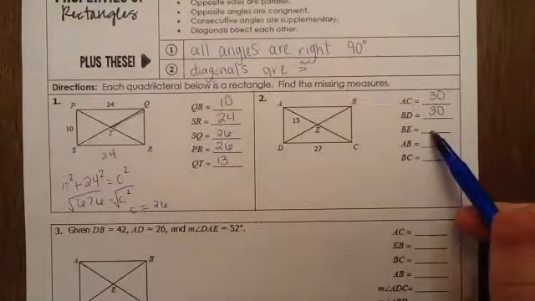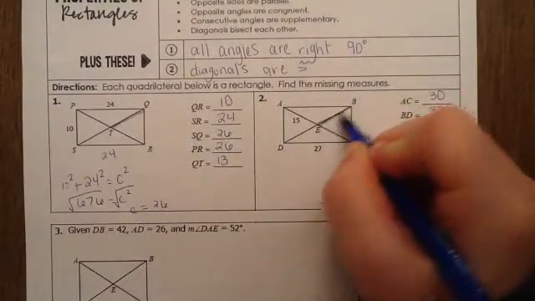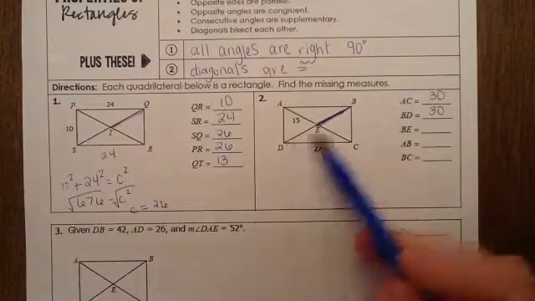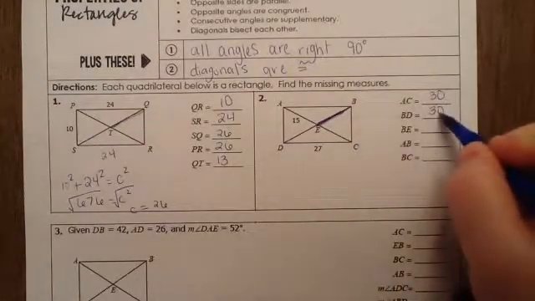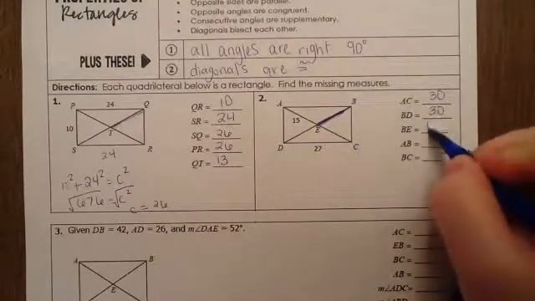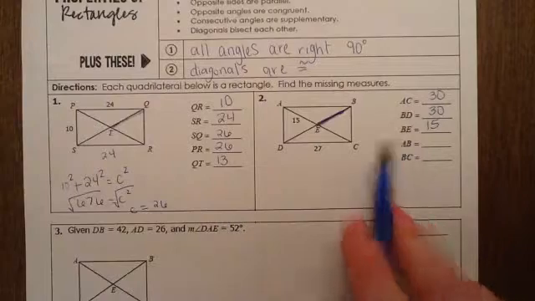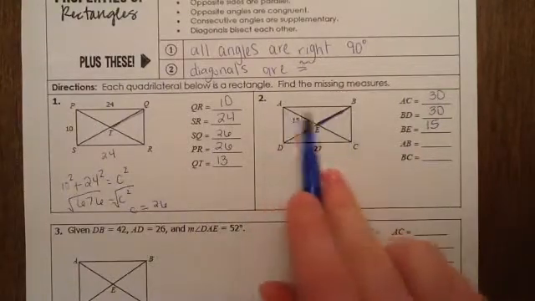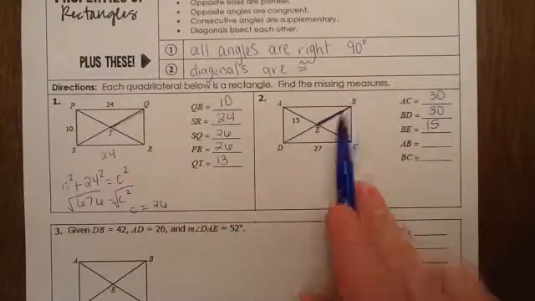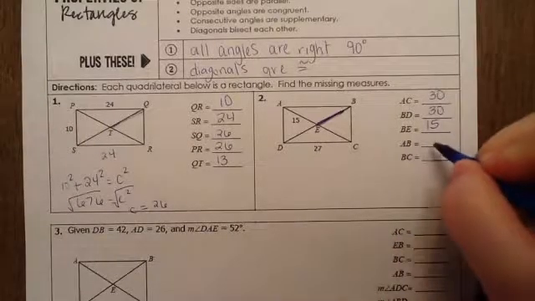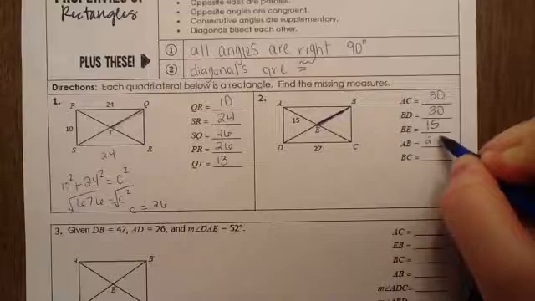Next, it wants me to find BE. What do you know about BE? It's half of the full diagonal. So half of the full diagonal would be 15. Next, it wants me to find AB. How did you find AB? It's opposite DC, so AB must be 27.